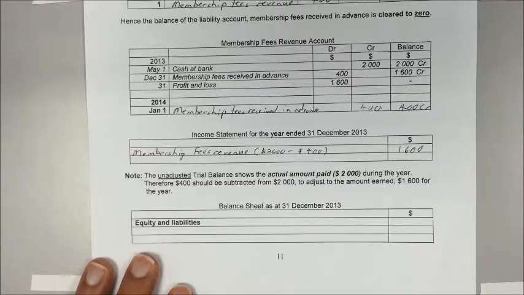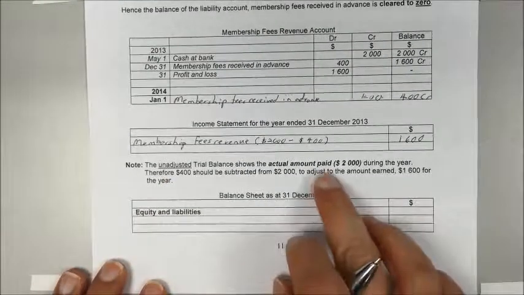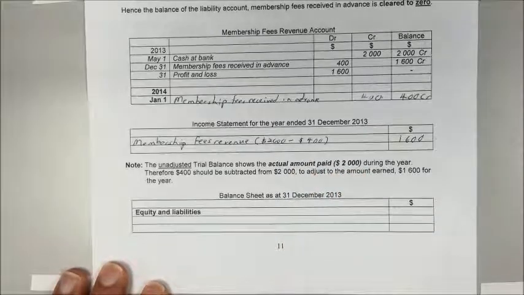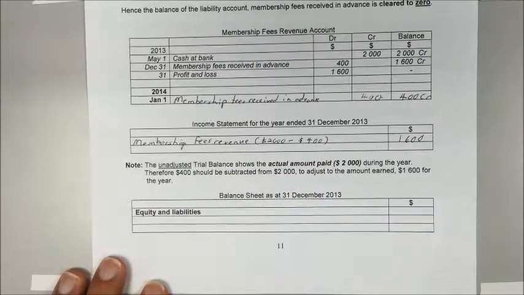Now, without the balance day adjustments, the unadjusted trial balance will actually show the actual amount paid, which is $2,000 during the year, even though the amount $400 has not been earned. Therefore, you have to subtract this $400 from the $2,000 to adjust for the amount earned, which is $1,600.